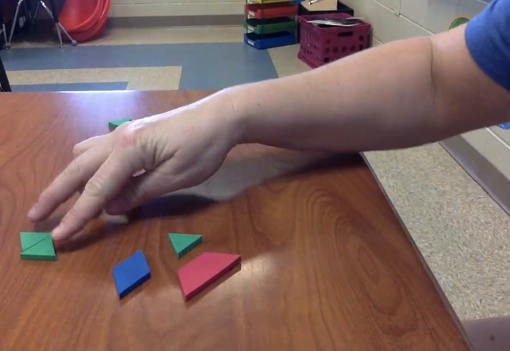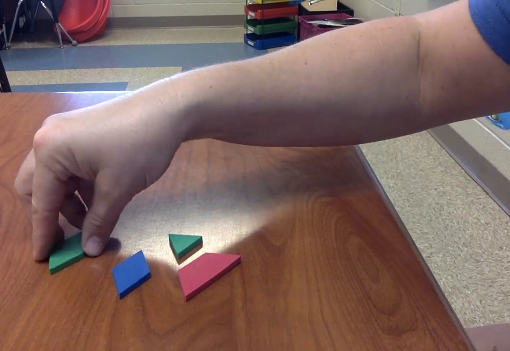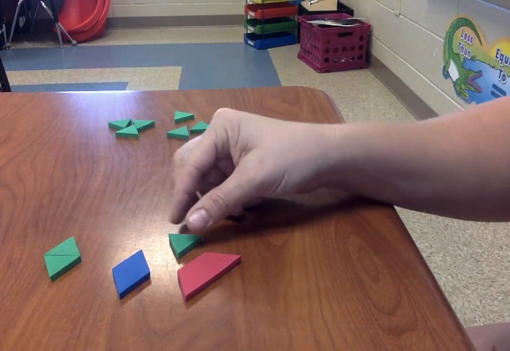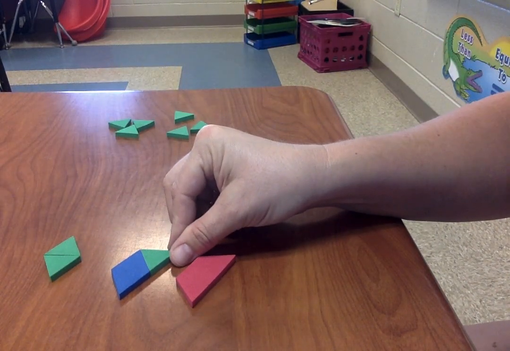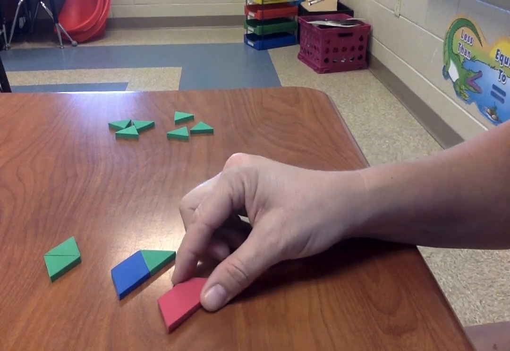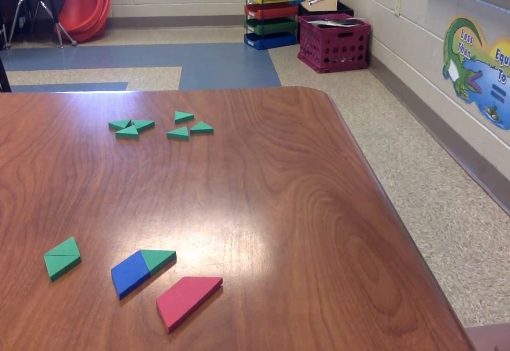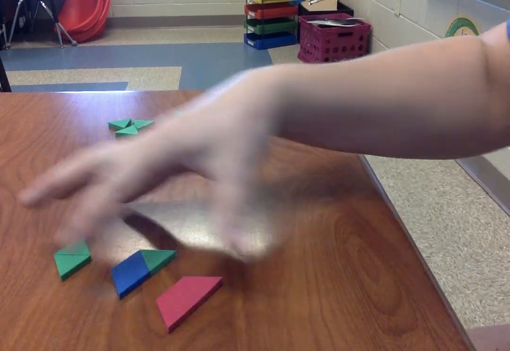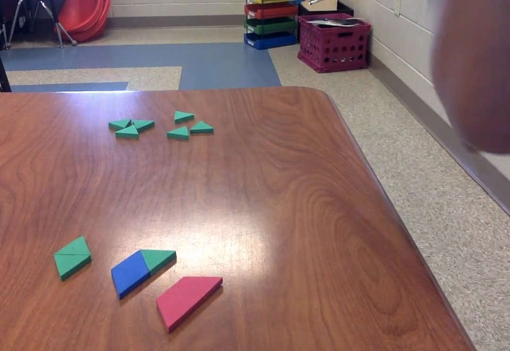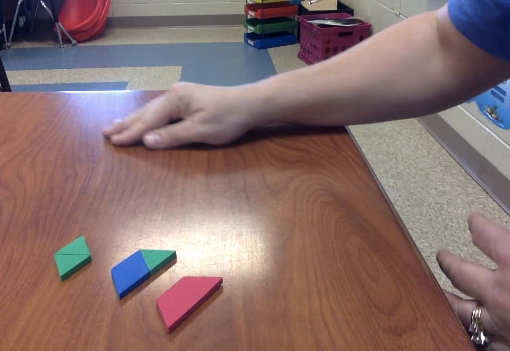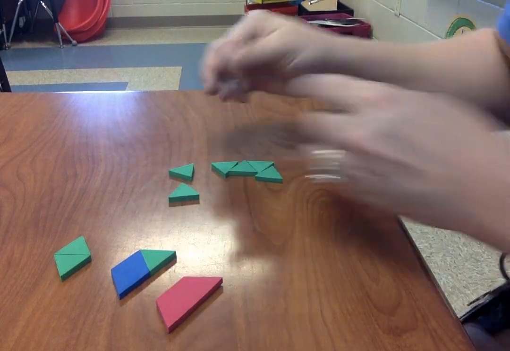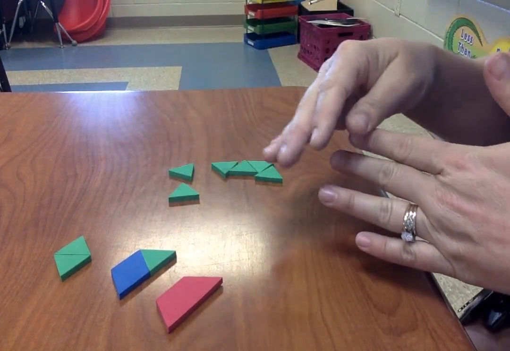So I have my rhombus. Remember, we started with our two triangles. We made a rhombus. Now I'm adding my triangle, and it has become a trapezoid. I'm simply composing shapes out of other shapes, taking smaller shapes, putting them together.